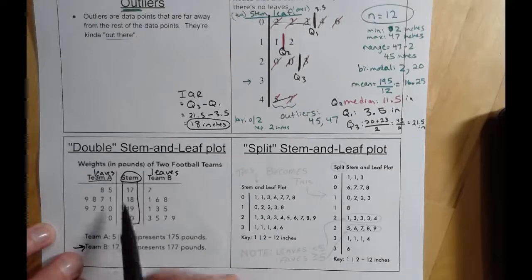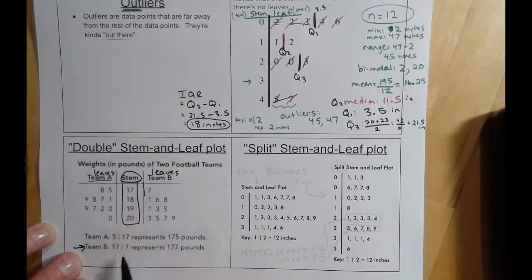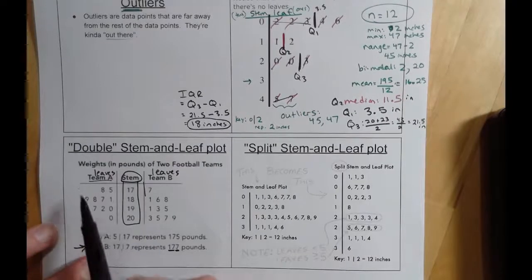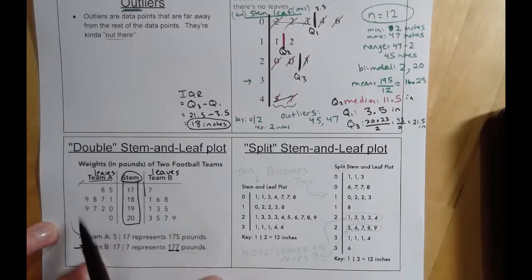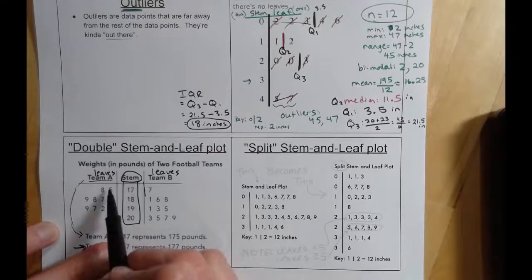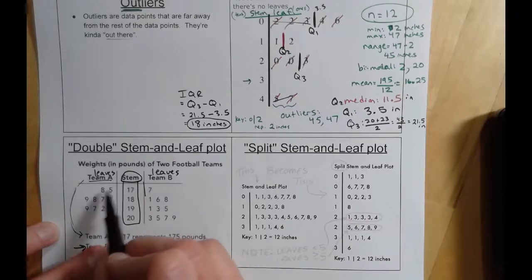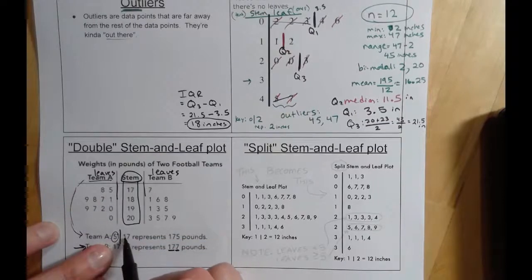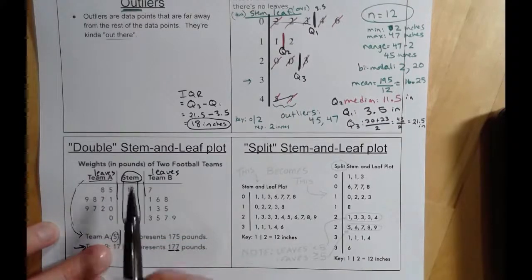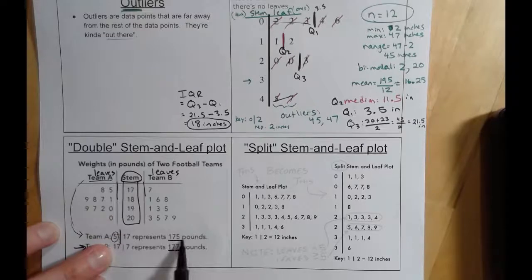Our key says that 17 line 7 represents 17 tens and 7 ones, which is 177 pounds. But now look, this is a really weird thing for Team A when the leaves are on the left-hand side. The 5 is going to show first because it's in front of the line, and the 17, but this actually represents 175 pounds.